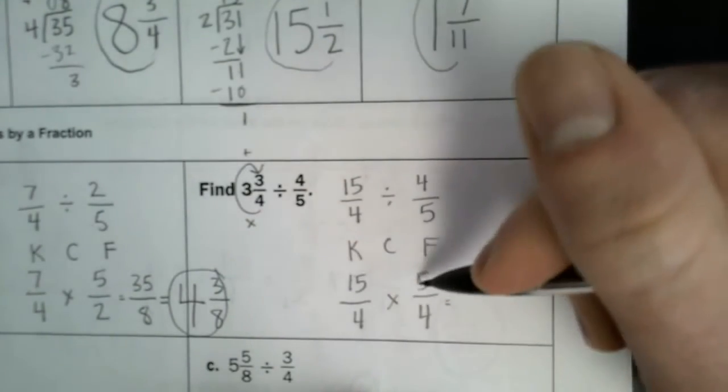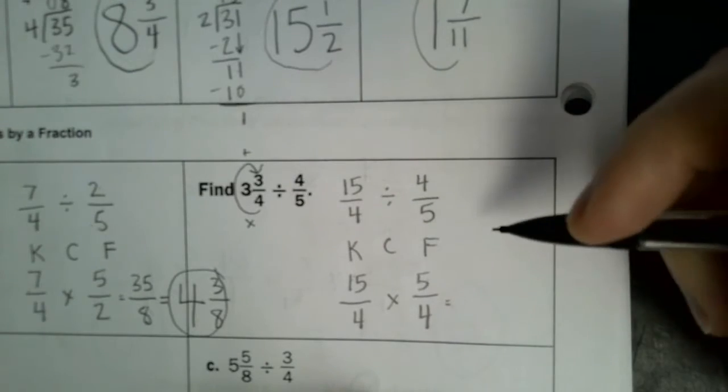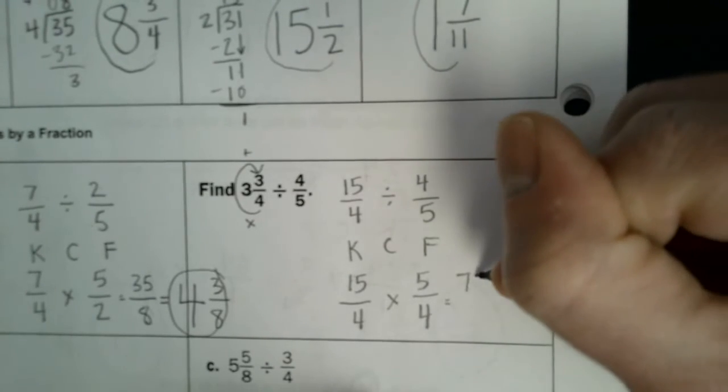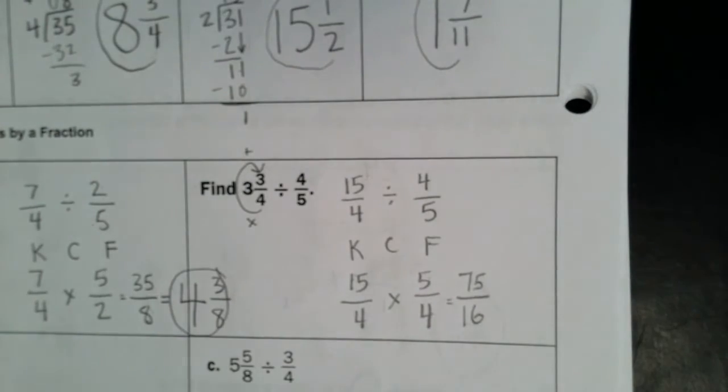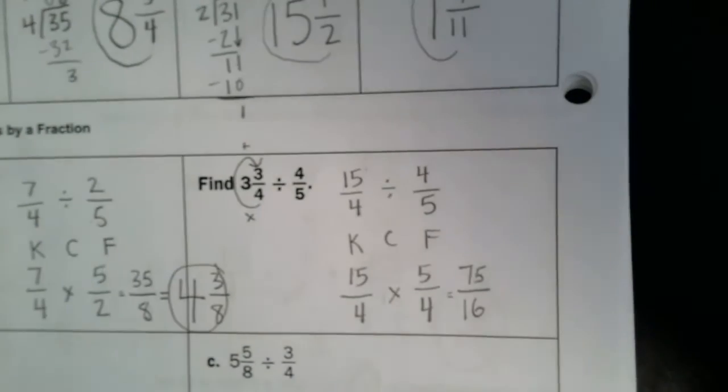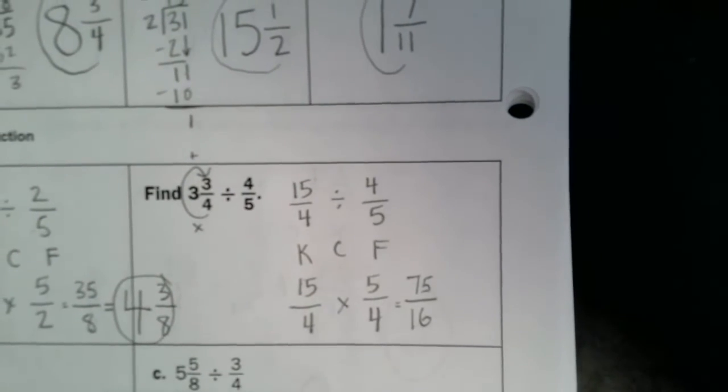5 times 10 is 50. 5 times 5 is 25. 50 plus 25 is 75. And then we got, oh boy, we got 16 here. Okie dokie. Now we're going to have to change that into a mixed number.